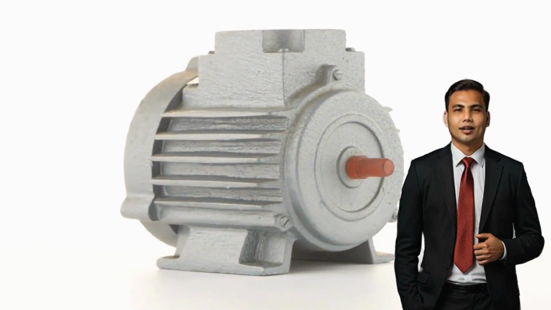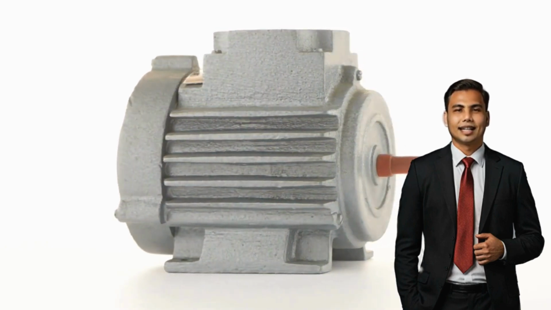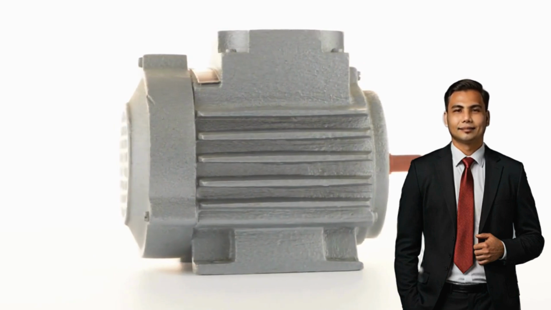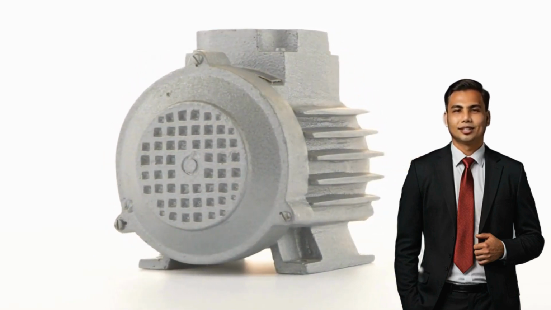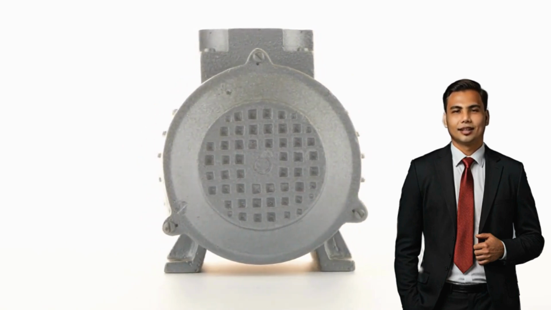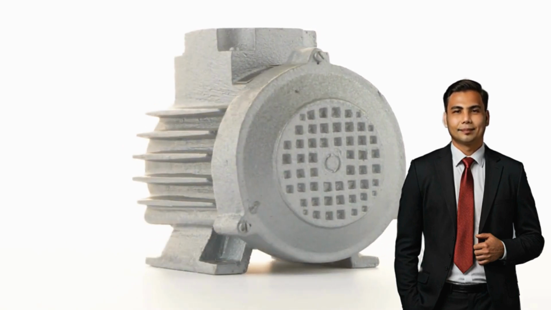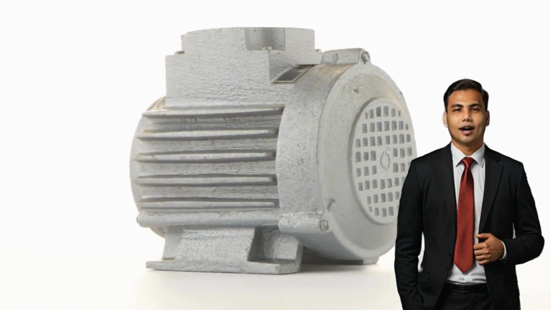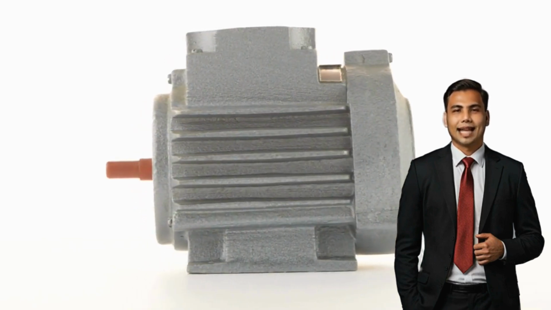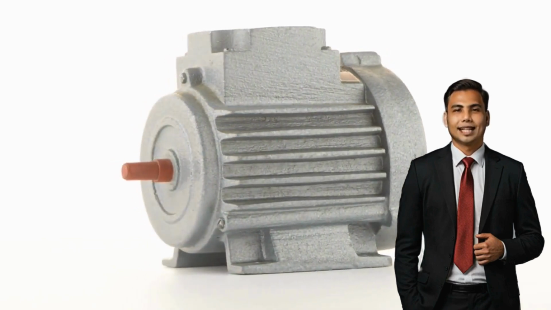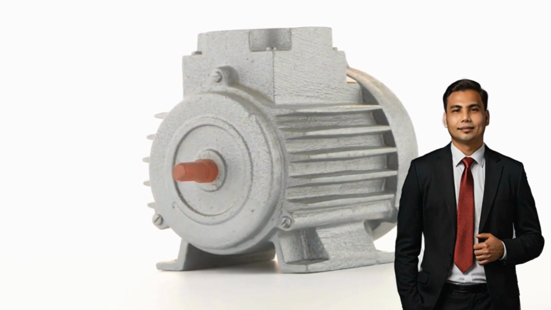The rotor, located inside the stator, is the rotating part of the motor. The most common type of rotor used in three-phase induction motors is the squirrel cage rotor, which gives the motor its name. It consists of a core, similar to the stator core; the rotor core is made from laminated steel sheets to minimize eddy current losses.